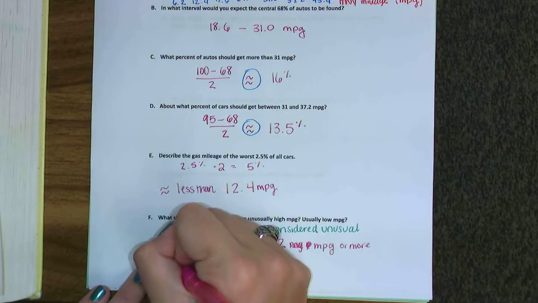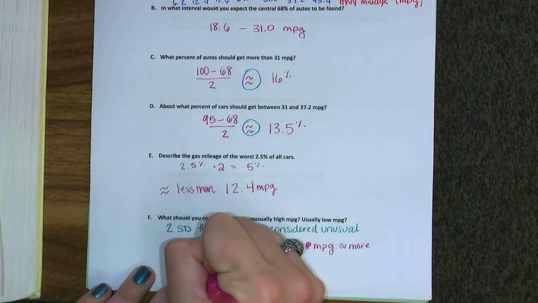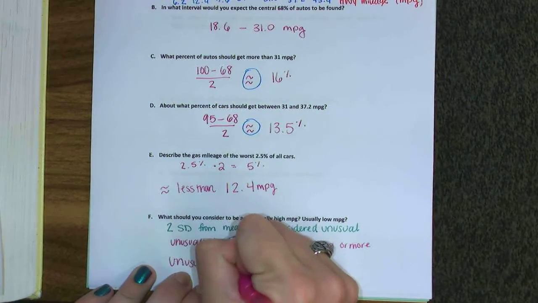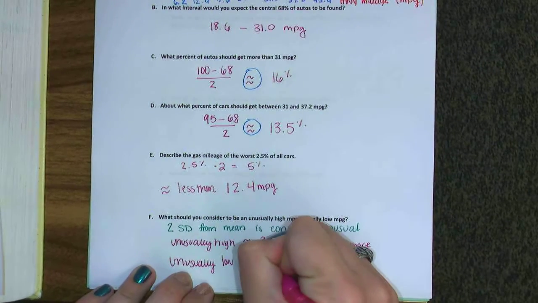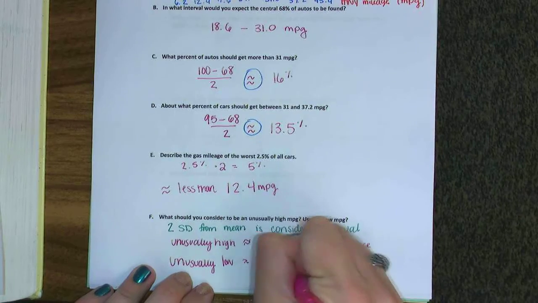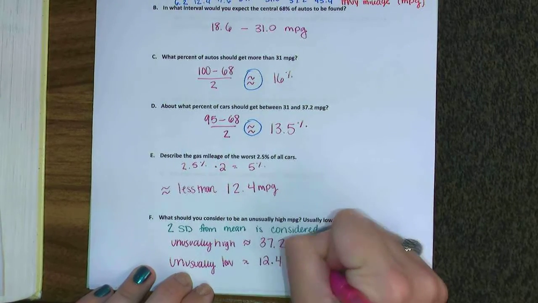And how about unusually low? Yep. Unusually low would be approximately 12.4 miles per gallon or less.